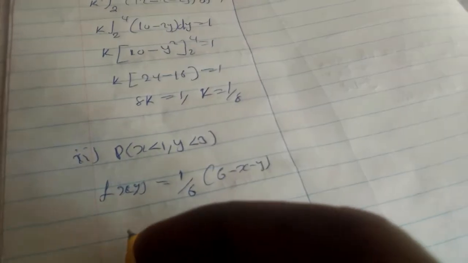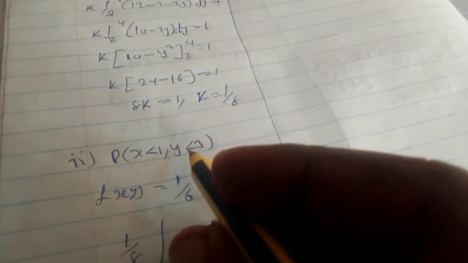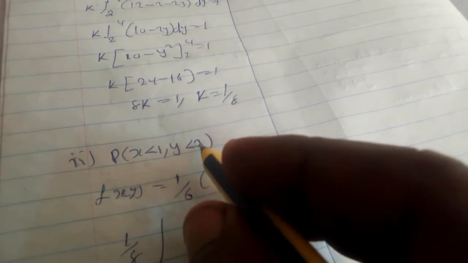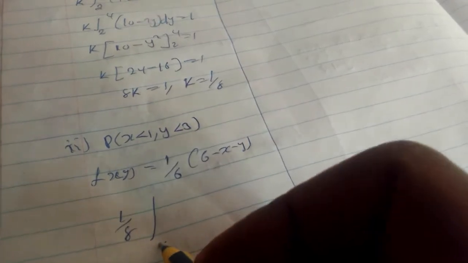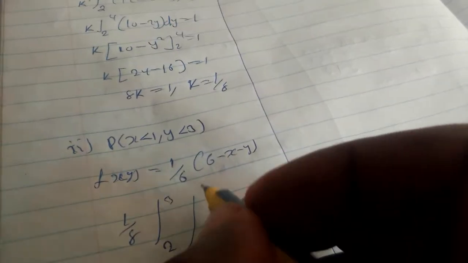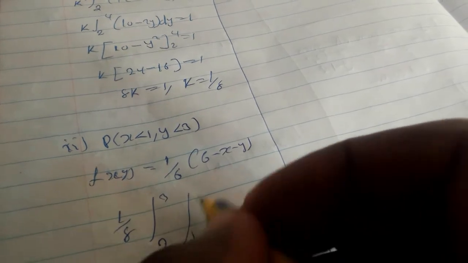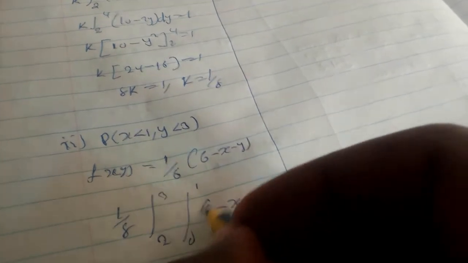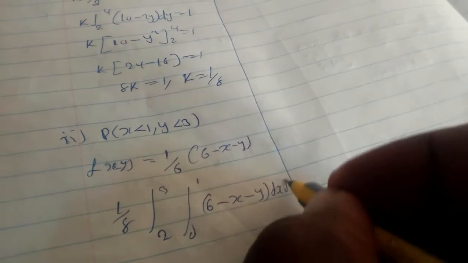We integrate, this one is constant, y from 2 to 3, x from 0 to 1, of 6 minus x minus y, dx dy.